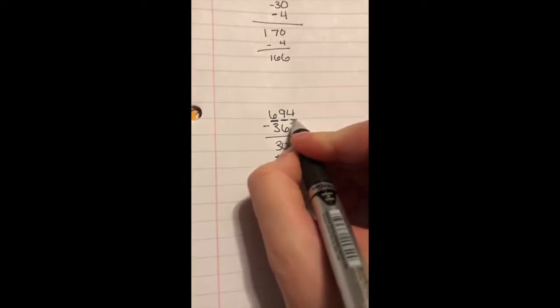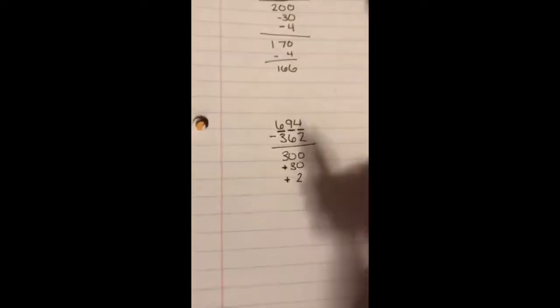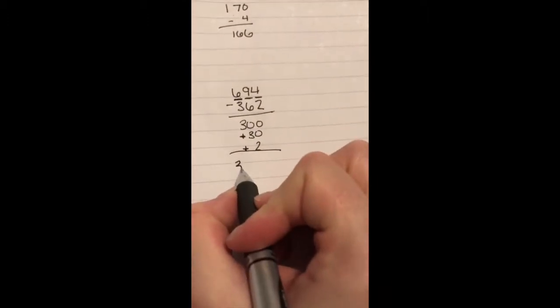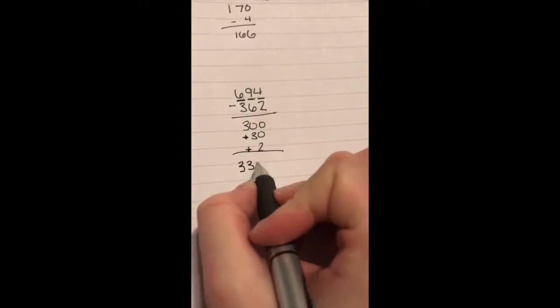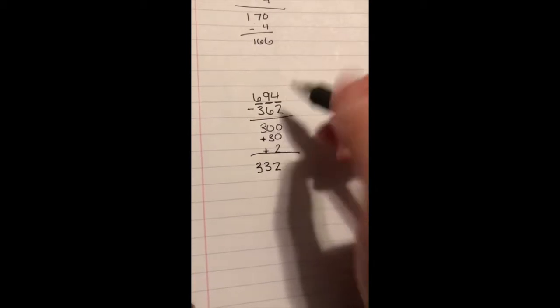So then let's look at the ones place, and we know the difference between 4 and 2 is 2, and then again it's a positive 2 because 4 is bigger than 2. So then we're going to add these together. So this would be 332. So 694 minus 362 is 332.